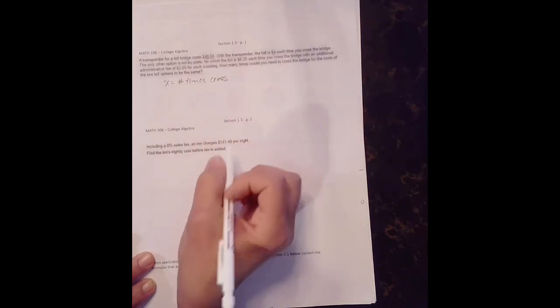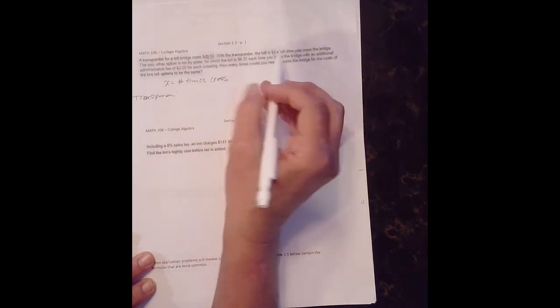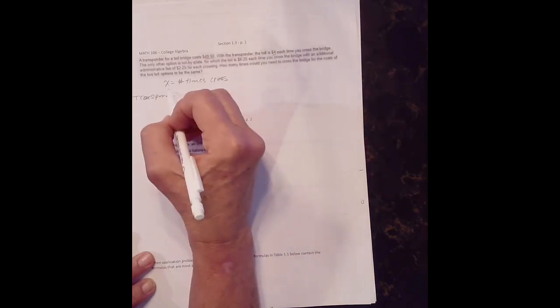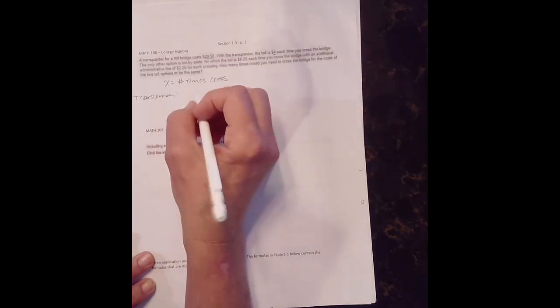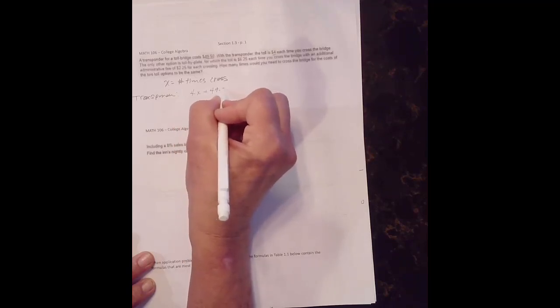And so if I look for the transponder, then I'm going to have a flat fee of $49.50, but I'm going to have to multiply $4 every time I cross. Well, if I'm going to cross x number of times, it's going to be 4x plus $49.50.